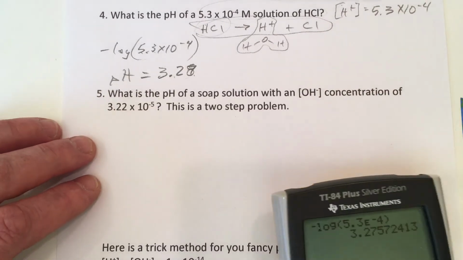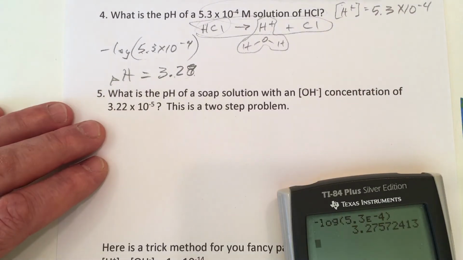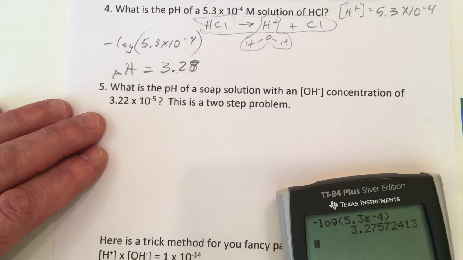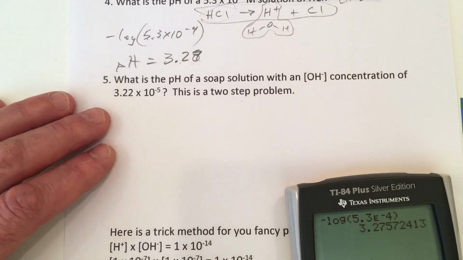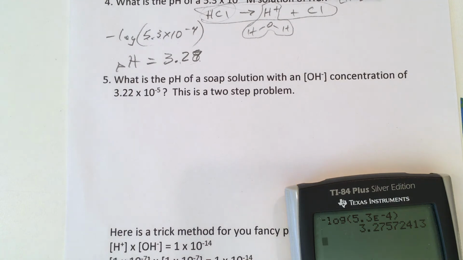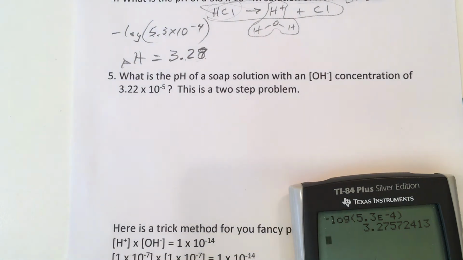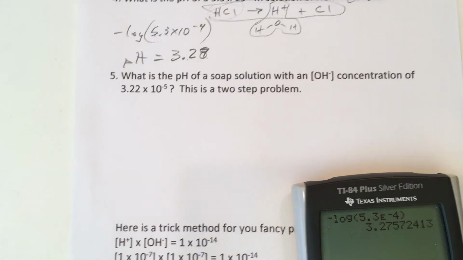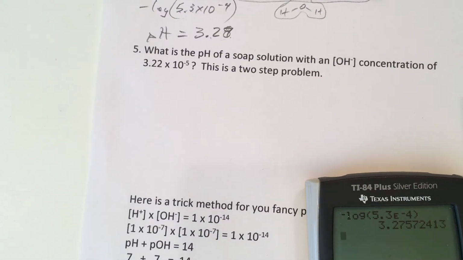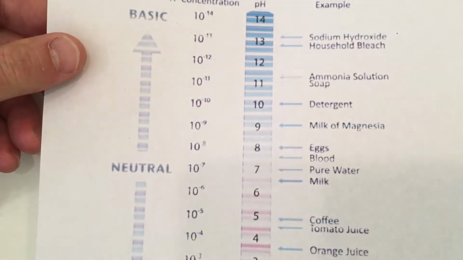The next problem, what is the pH of a soap solution with an OH concentration of 3.22 times 10 to the negative 5? So soap is basic. Let's see here. I had one of those scales. Oh yeah, here's another scale here.